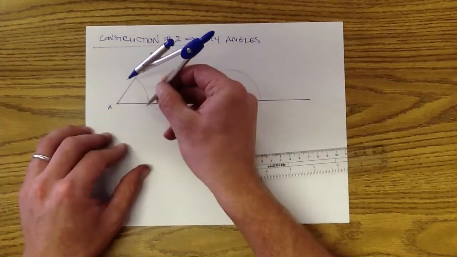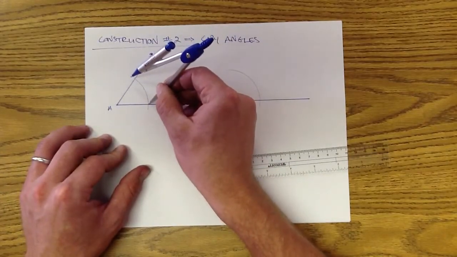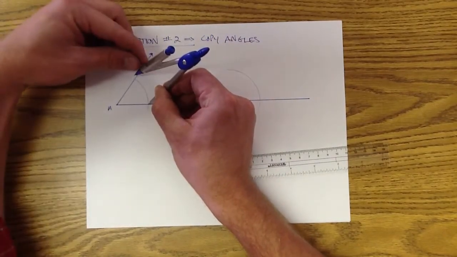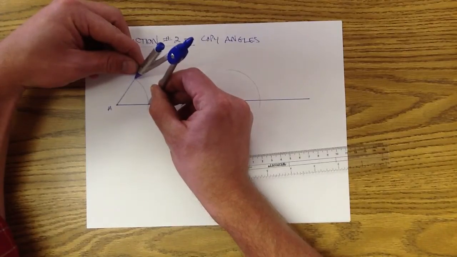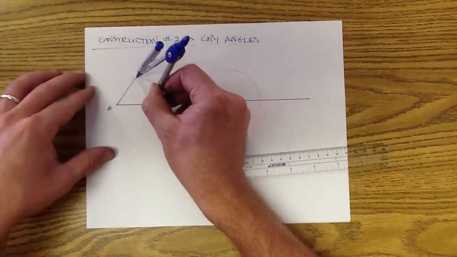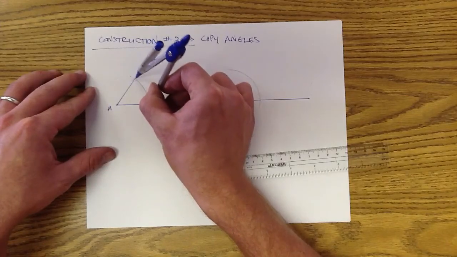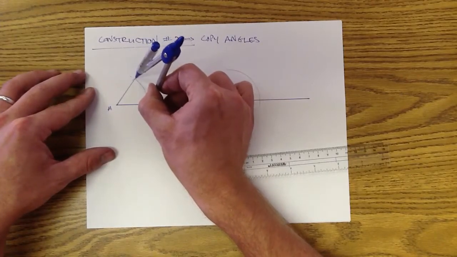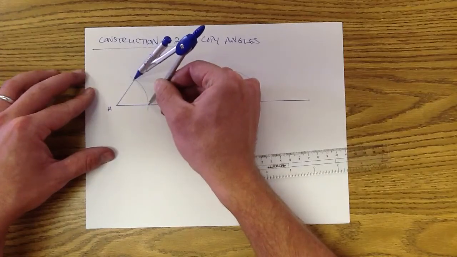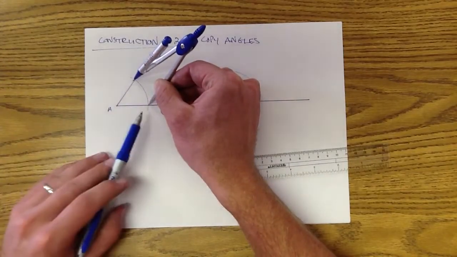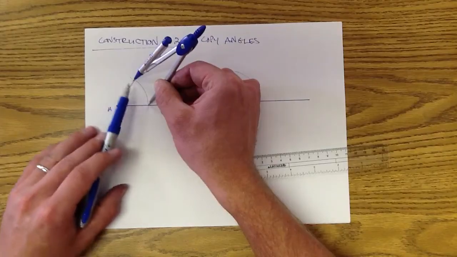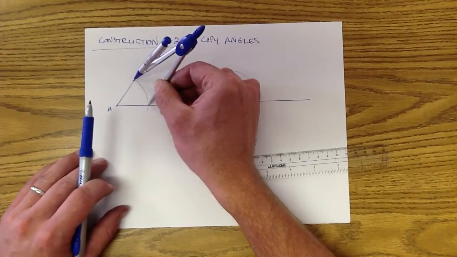So if you take the point of your compass, put it on one of the intersection points, and then move your lead so that it matches where that other intersection point is. Notice how I'm drawing a little arc here to show that that indeed is where they meet. This is going to be the length between this point of intersection and this point of intersection. So we've got our length matched out with our compass.